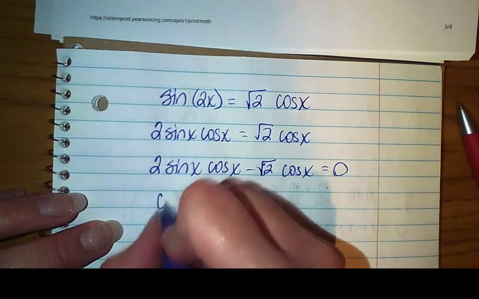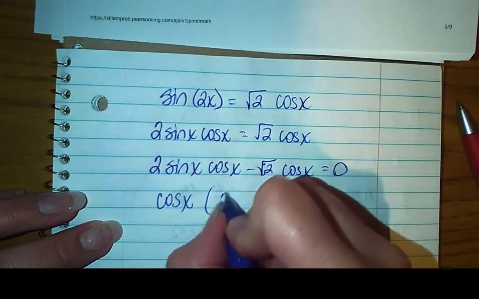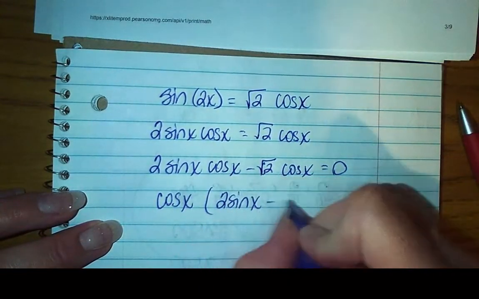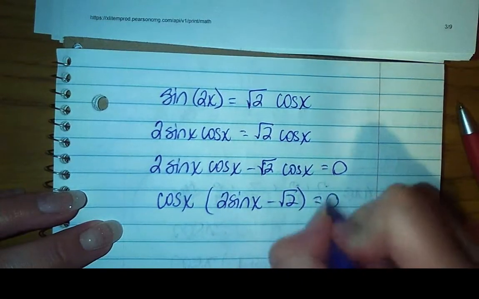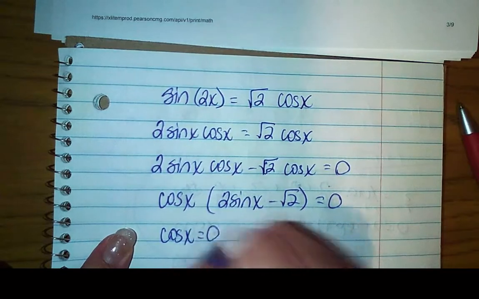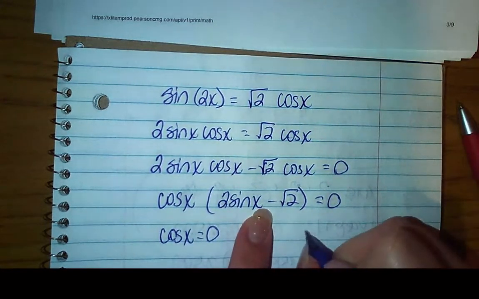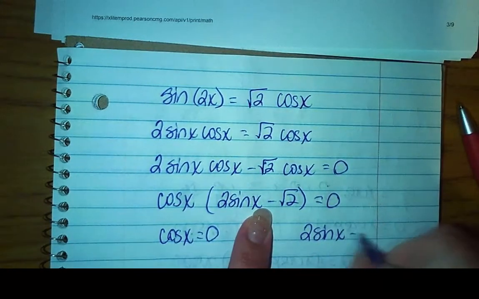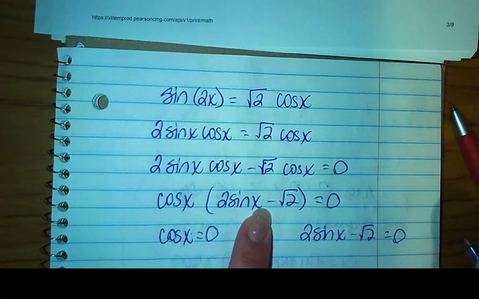I'm going to pull out a cosine x, and that leaves me with 2 sine x minus root 2. So where does cosine x equal 0, and where does 2 sine x minus root 2 equal 0?